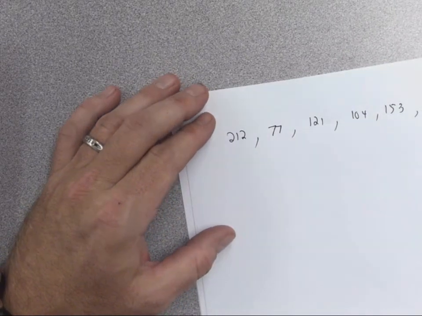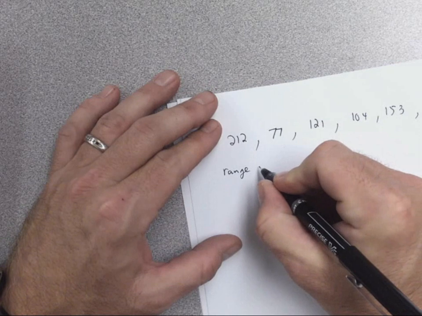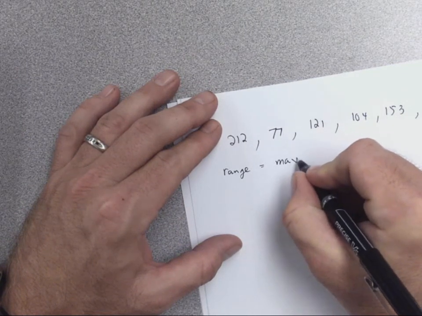So let's start out with the range, because that's really straightforward. So the range is the max minus the min.